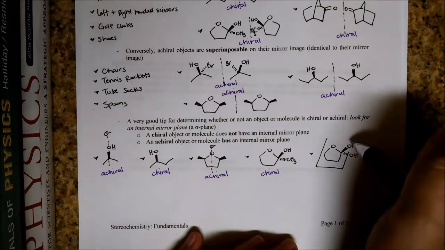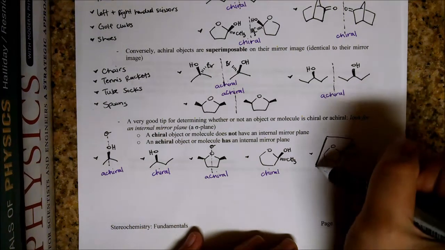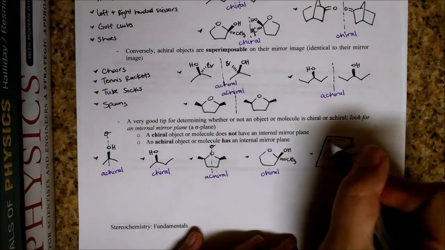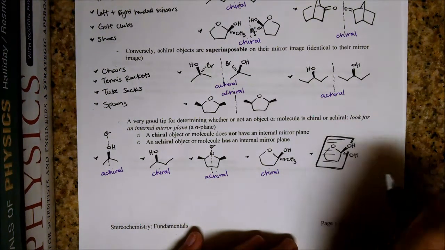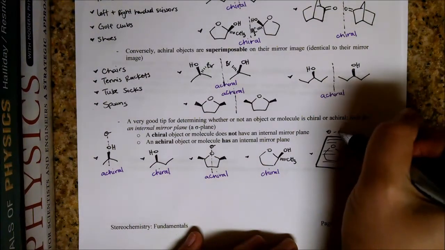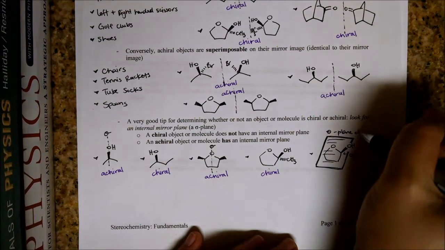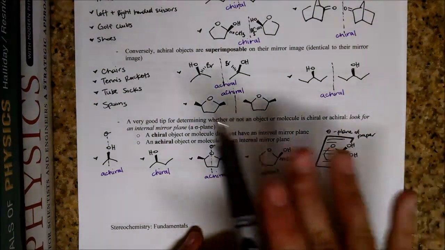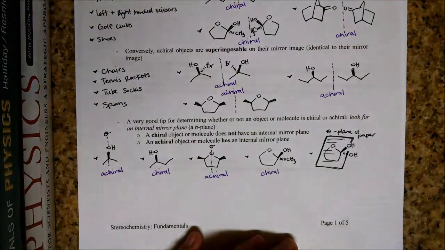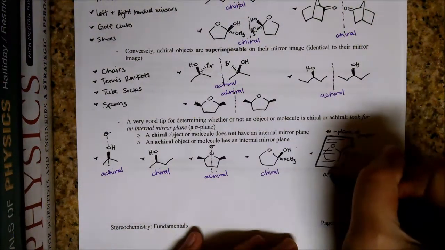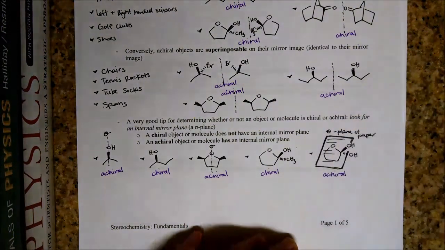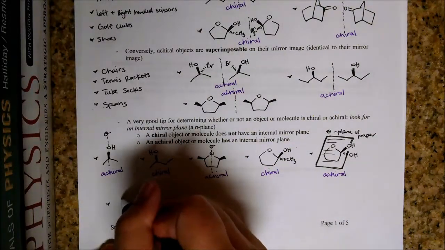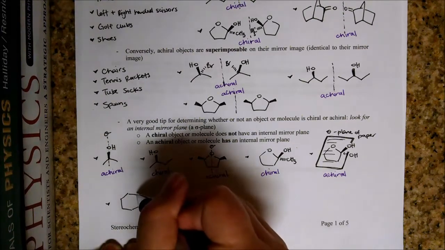Okay, so I'm going to try and draw that. Okay, so if I could kind of draw lines across it. The sigma is the plane of the paper. Right? It's kind of cutting right through the middle of the molecule. Cutting right through. Okay? So this guy is indeed achiral because he has an internal mirror plane. Okay? How about this one?